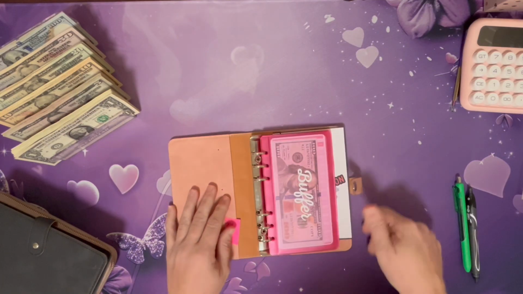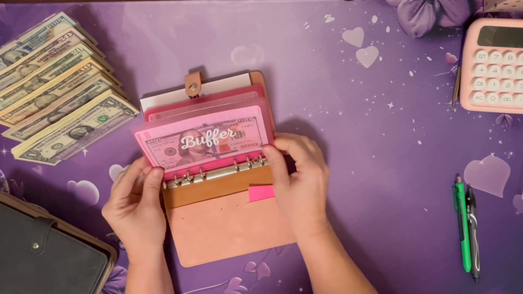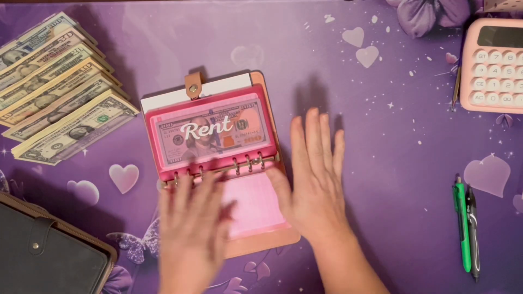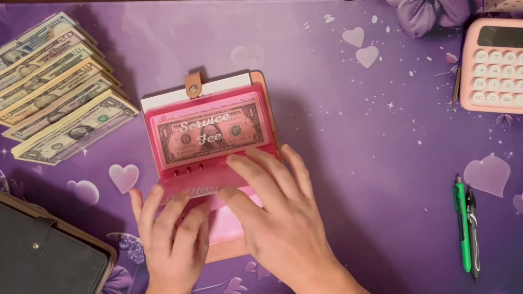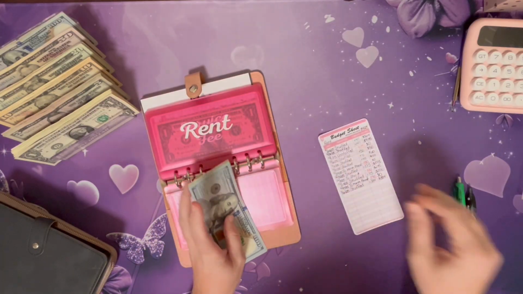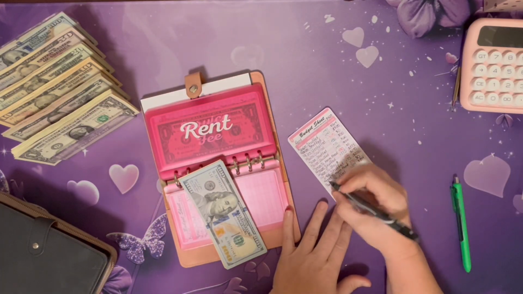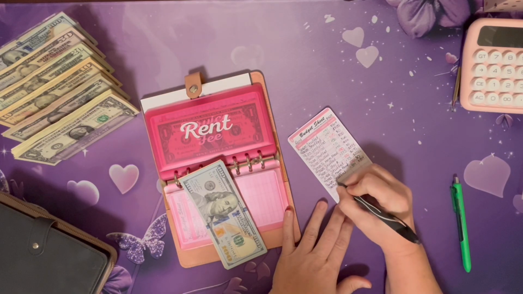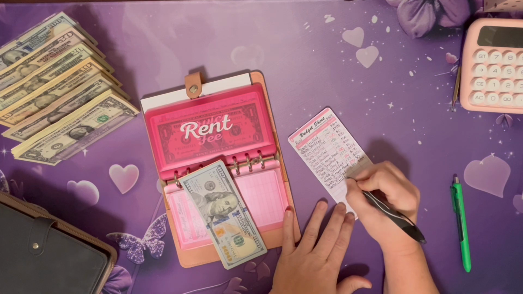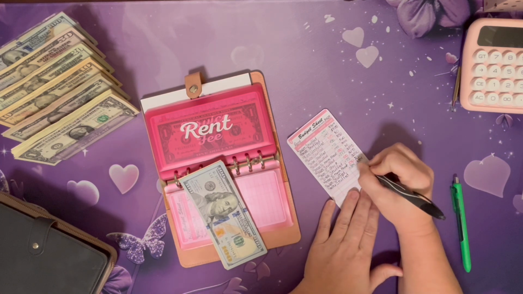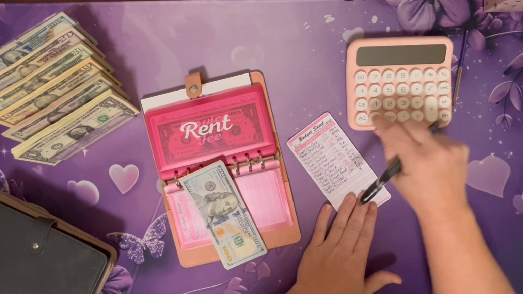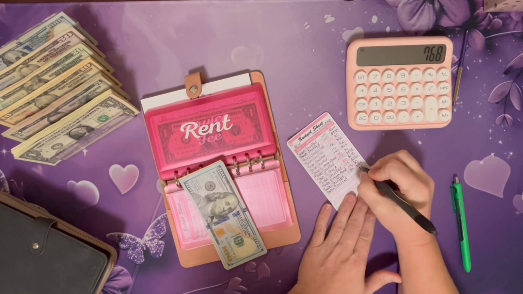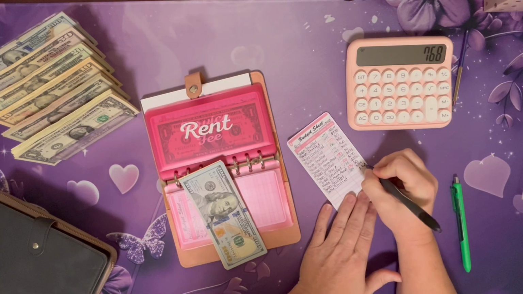So we're going to start with our bills. And in our bills, we have our buffer. Now that buffer is the $300 that's sitting in the bank. And rent, we are adding $384. And that's for the 30th. And all I put here is stuffed. And that should be $768 that we should have.